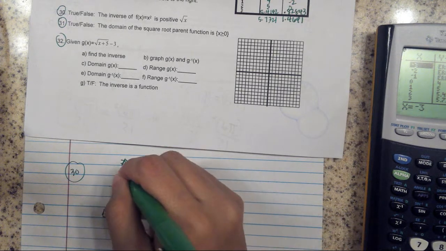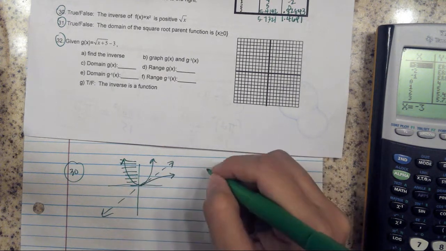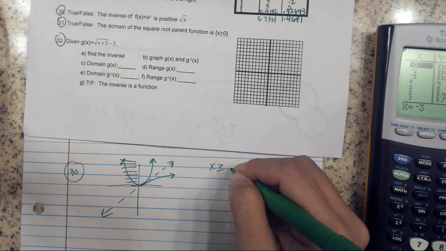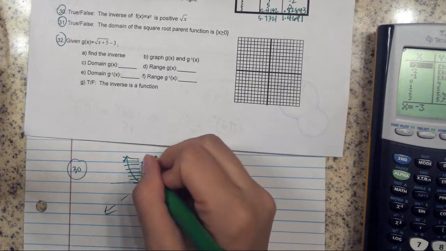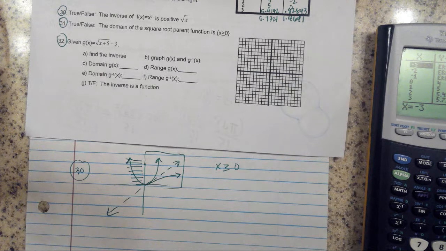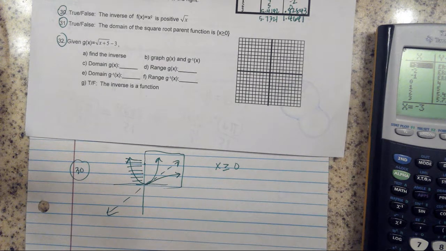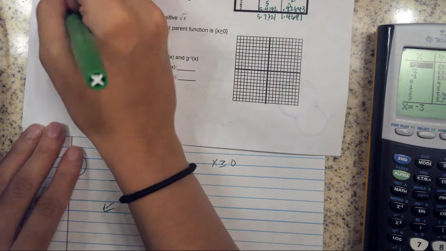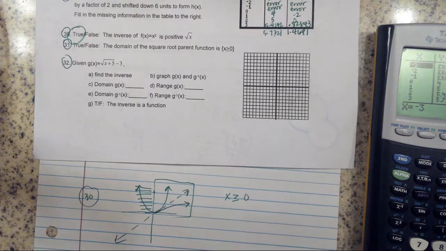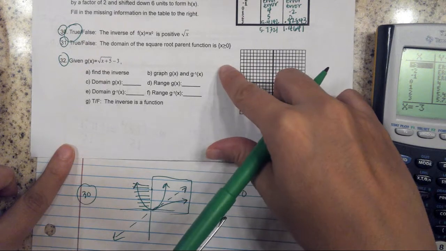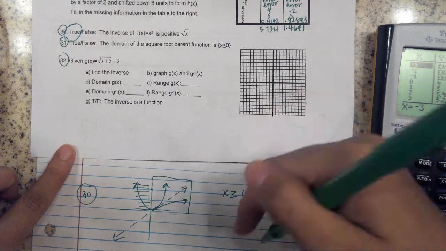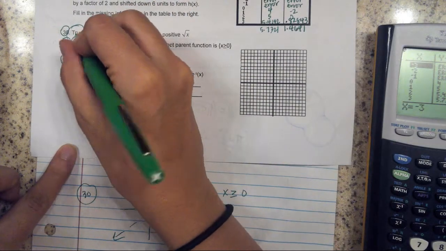We always restrict this domain to be x is greater than or equal to 0. And then in this first quadrant here, you can see they're inverses of each other, because if you draw the line y equals x, it'll flip right over itself. So this one is true. And then it says the domain of the square root function is x is greater than 0. And that's also true because we just said that. So that guy's true.